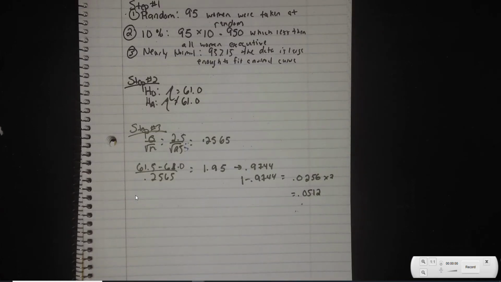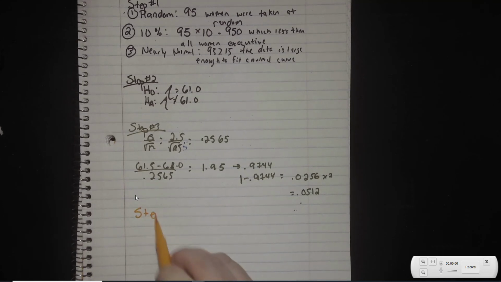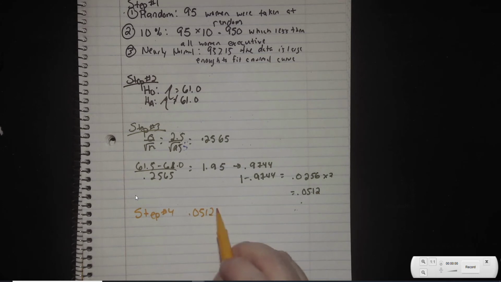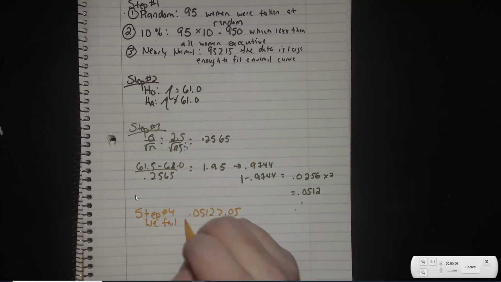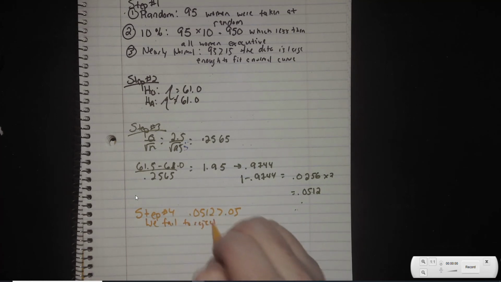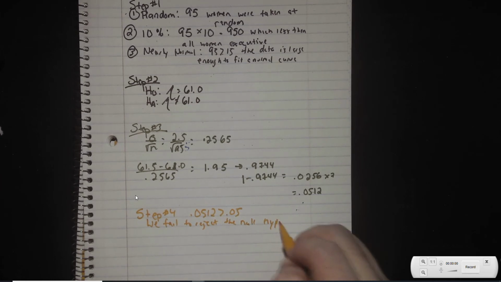So, step number 4. So 0.0512 is in fact greater than 0.05, just barely, but we fail to reject the null hypothesis.